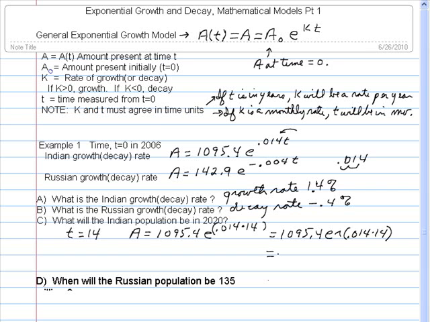Now when you put that into the calculator and you press enter, you get 1332.6. So that says that in 2020 the population of India will be 1,332,000,000 people. Let's go on and try the next one.